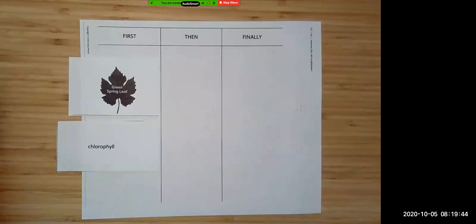Sorry about that. In my first column, I put the picture of the green spring leaf and also the word chlorophyll. If I was going to read my column or to share my column with another person, I would be sure to use the word first in my sentence. And it might sound something like this.